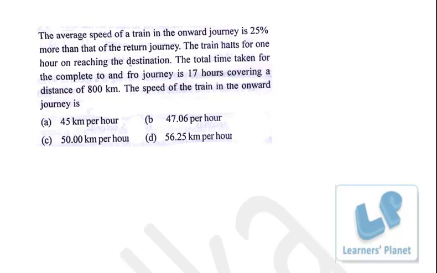Now precisely, if we deduct that 1 hour that the train is taking as a halt at the station on reaching the destination, the total duration of this to and fro journey is 16 hours, right? Now average speed in the onward journey is 25% more than the return journey. That means the ratio of speed in the onward journey to the return journey is 5:4, right? That is 1 plus 1 by 4, and 1 by 4 is 25%. So suppose in the return journey the speed is 1, then in the onward journey it is 1 by 4 more, that is 25% more. So that is 5 by 4, right?